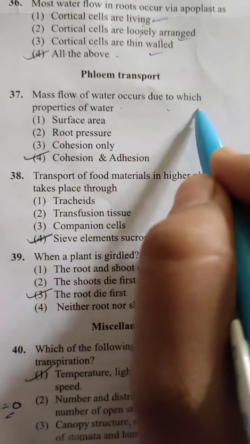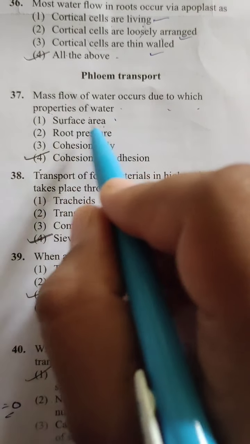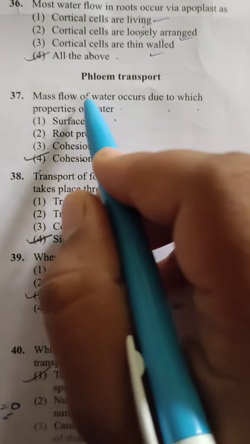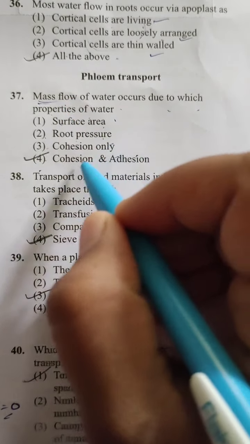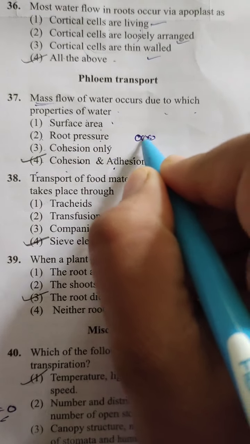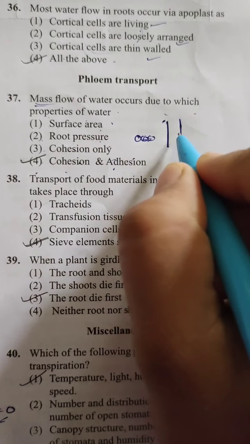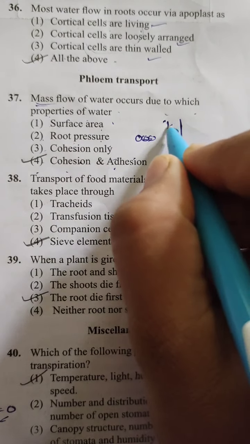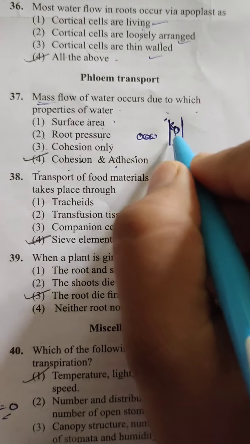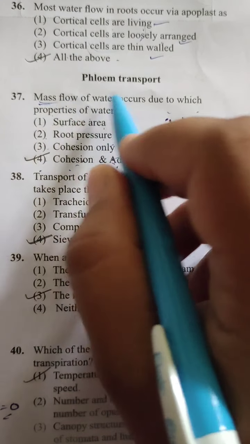Mass flow of water occurs due to which properties of water? Options: 1, surface area; 2, root pressure; 3, cohesion only; 4, cohesion and adhesion. See, mass flow of water occurs due to cohesion and adhesion. Cohesion is the mutual force of attraction between water molecules, and adhesion means that inside the xylem these water molecules have a force of attraction towards the inner walls of the xylem. So this is known as adhesion, and due to these properties only, mass flow of water occurs here.